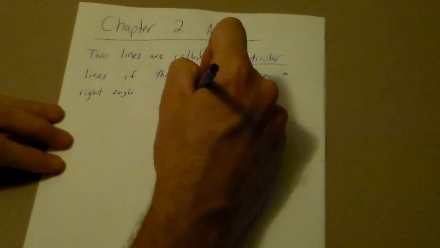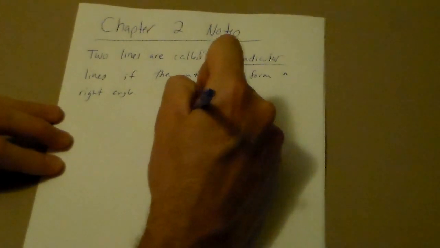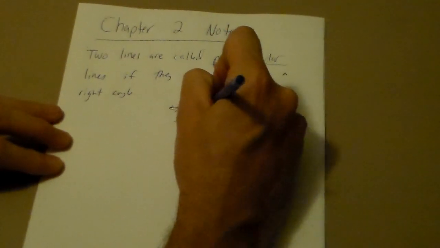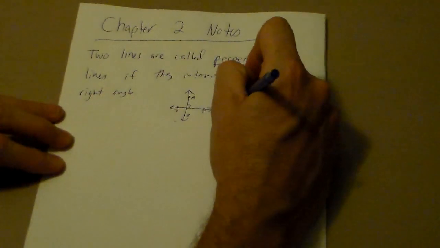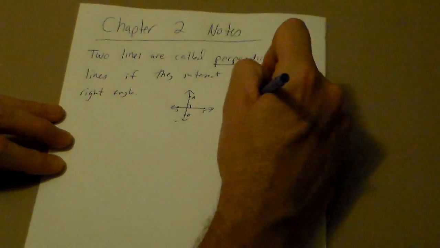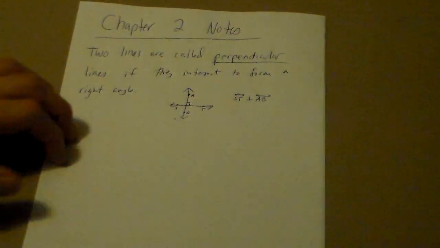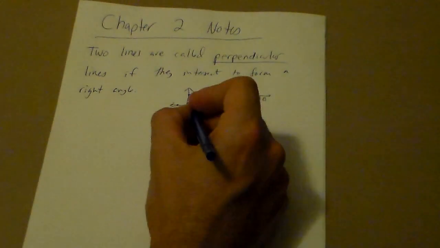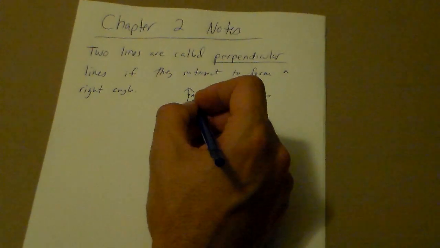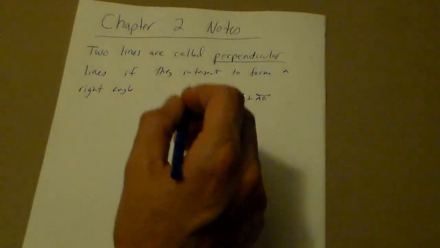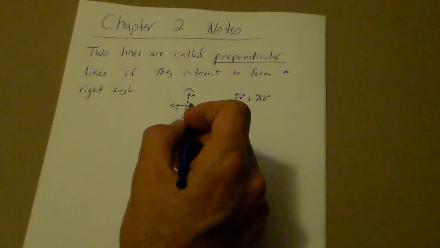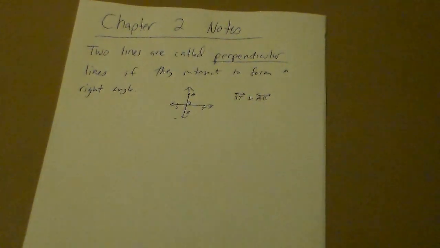If this was A and this was B and this was S and this was T, the way we would write that is we would say line ST is perpendicular to line AB. Okay? And it makes a 90-degree angle there. And we're going to learn quickly that once you have one 90-degree angle here, they're all going to be 90. We're going to learn that in this chapter.